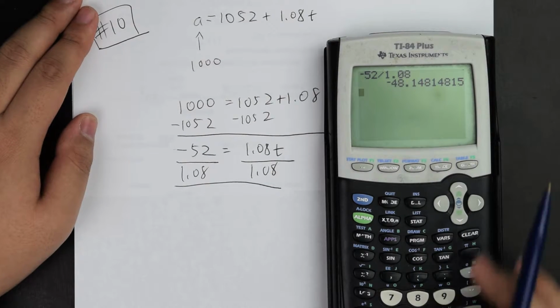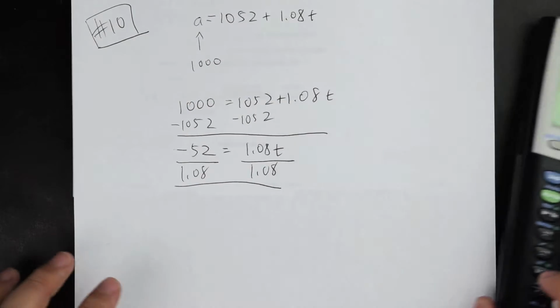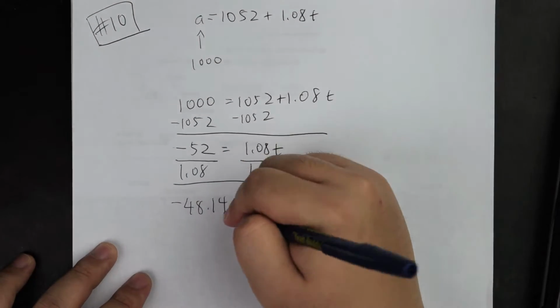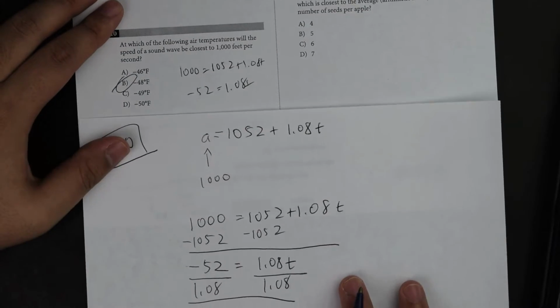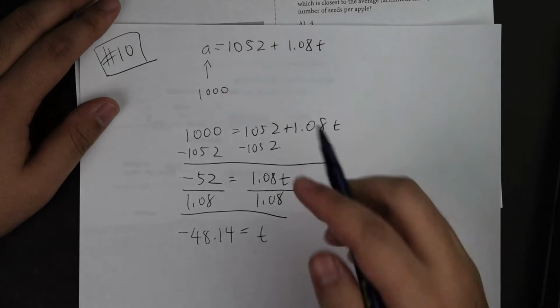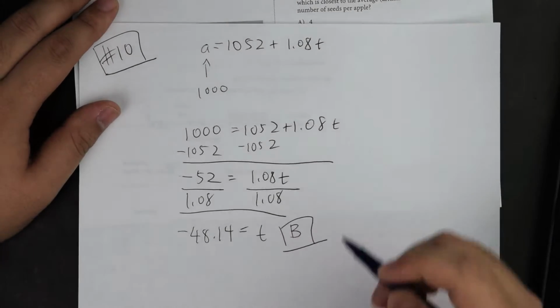1.08, and it gives me negative 48.14. So t equals negative 48.14. And when I look at number 10, the only option that looks near to negative 48.14 is answer B, which is my final answer for number 10.